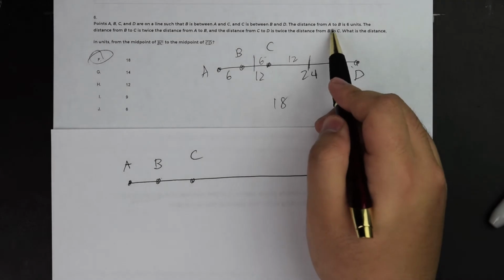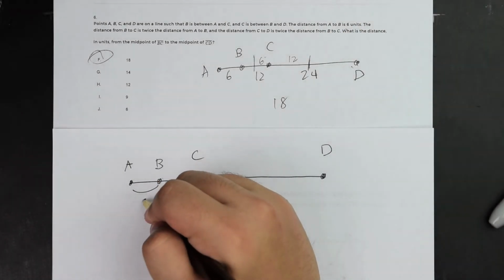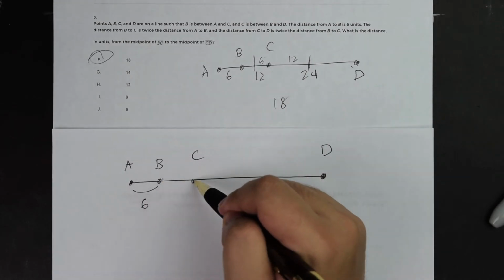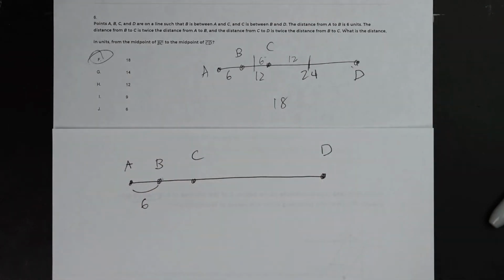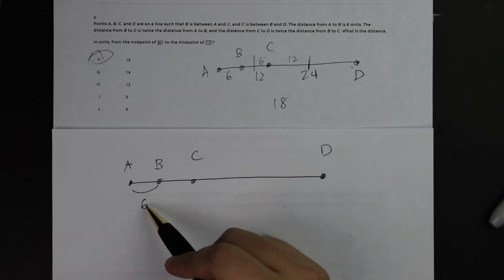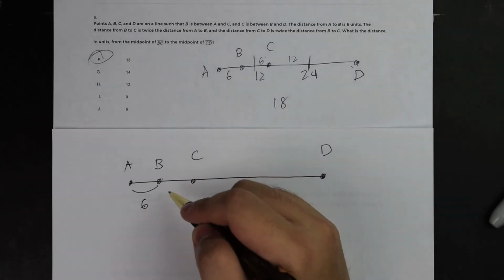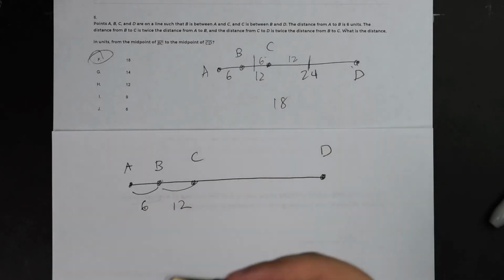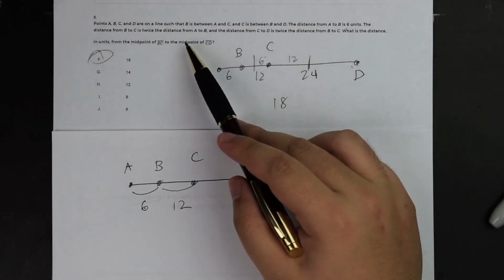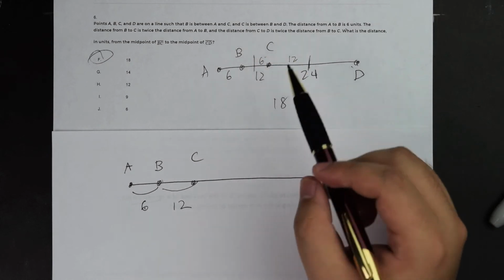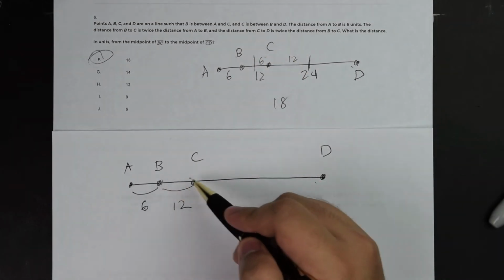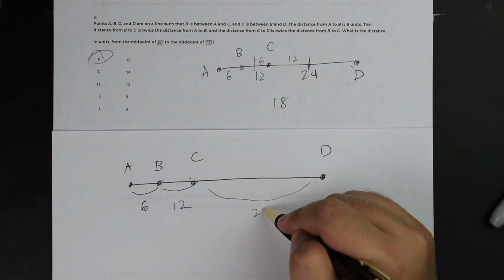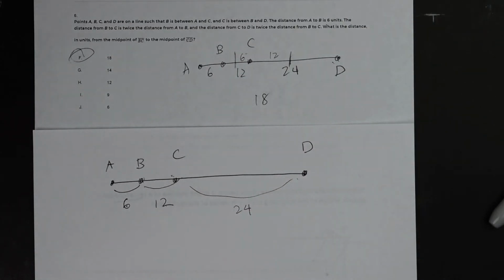Afterwards, they state the distance from A to B is 6. So I'm going to write 6 right here. They state afterwards the distance from B to C, this part right here, is twice the distance from A to B. This means that I literally need to take the 6 and multiply by 2 to find the distance from B to C, which will be 12, because 6 times 2 is 12. Afterwards, they state that the distance from C to D is twice the distance from B to C. So once again, 12 times 2 is going to be 24. So that's the setup for this question.